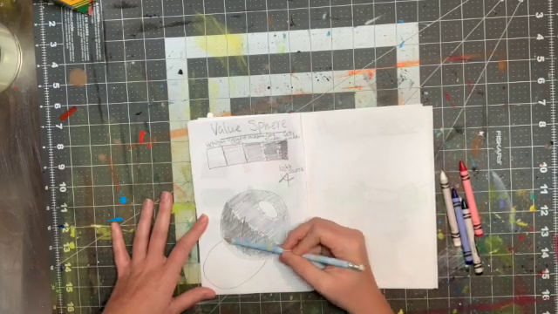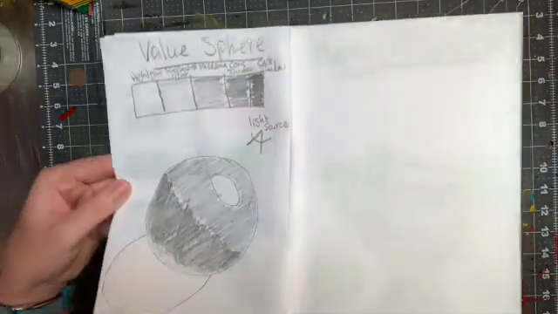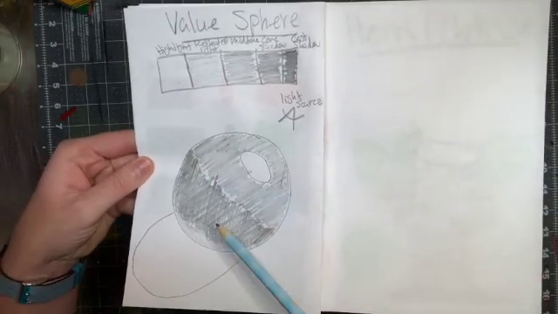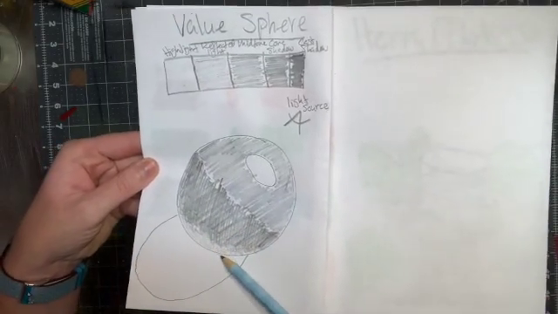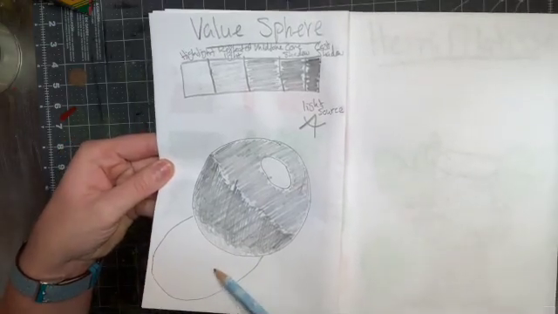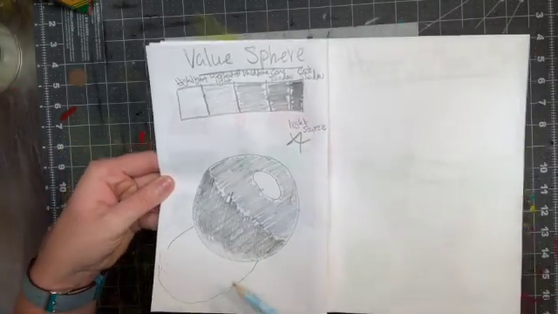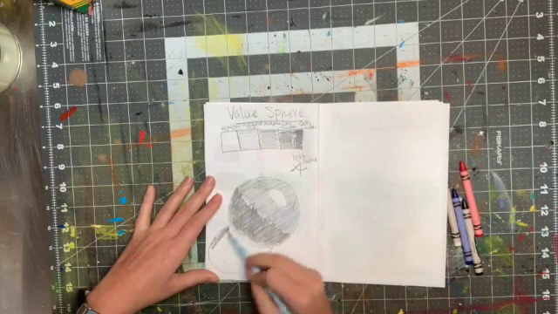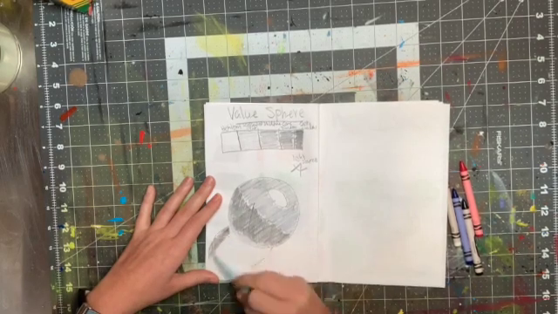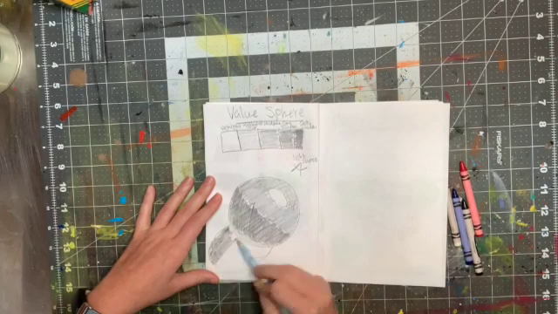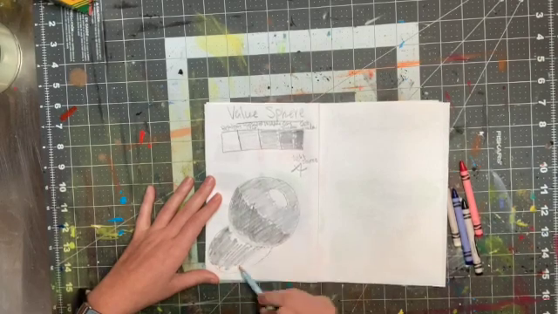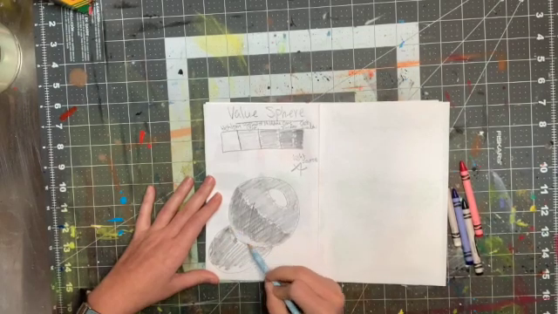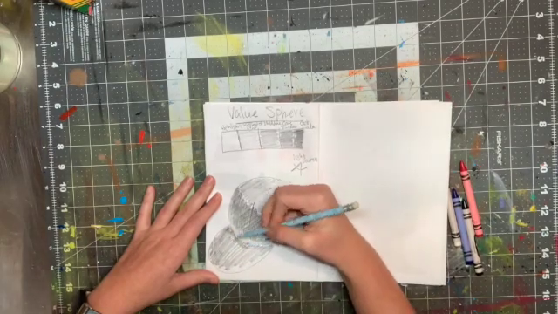All right, so I'm gonna lift this up so you can see. So we have our mid-tone, our core shadow, our reflected light. Then this is going to be our darkest point, so that's our cast shadow. So we're going to color this in with as much pressure as we can. And this is going to be our darkest point. So go all the way up to the edge of that circle, but try not to get inside of the reflected light.